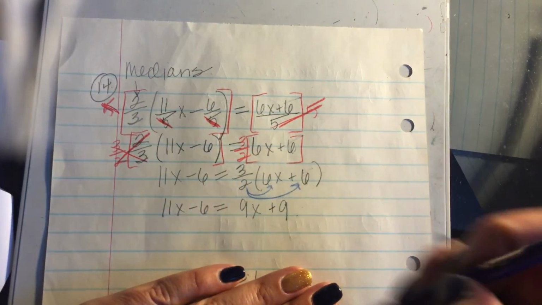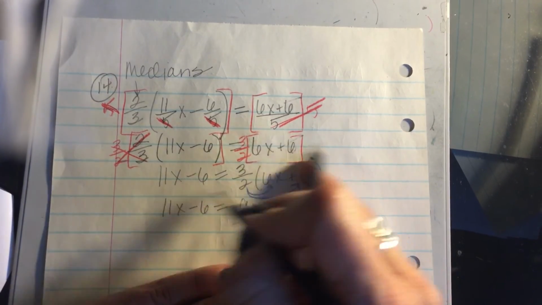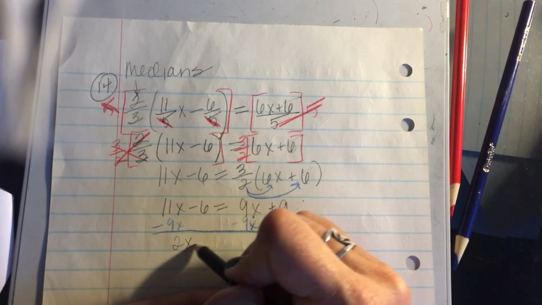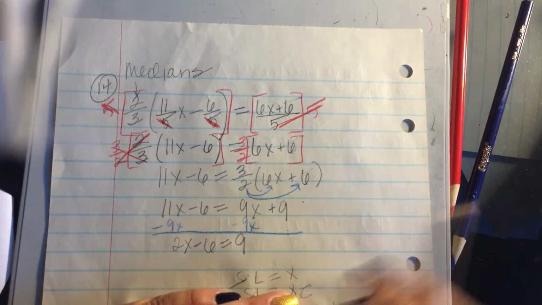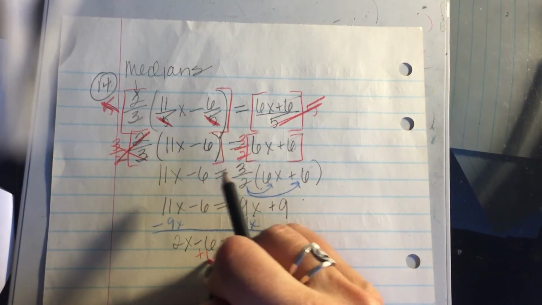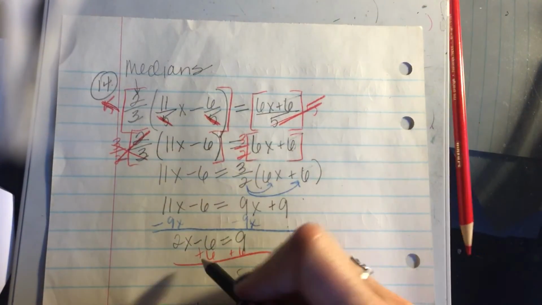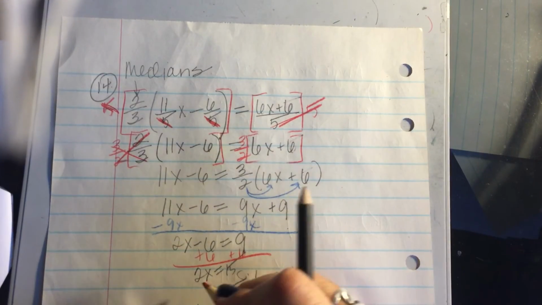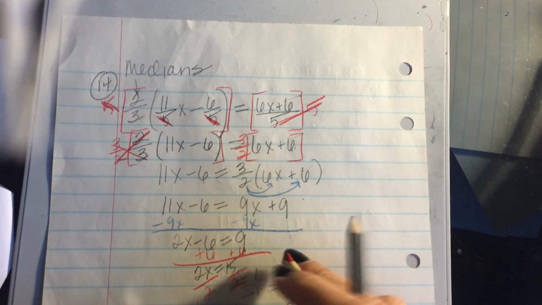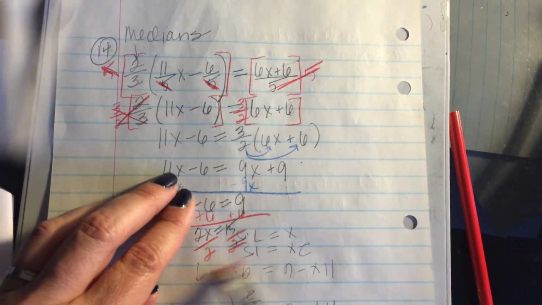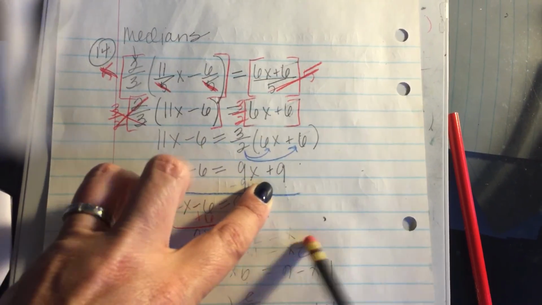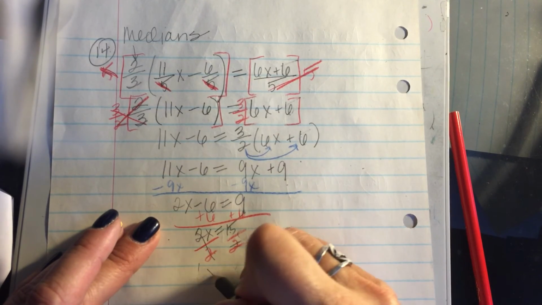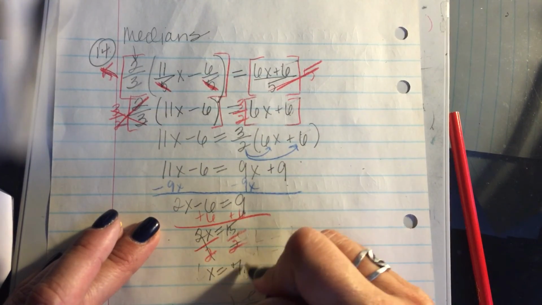So 9x plus 1.5 sixes is also going to be 9 here. When I go to undo, I'm going to take 9x's away from both sides. 2x minus 6 equals 9. I'm going to add 6 to both sides. 2x equals 15. I'm going to divide both sides by 2 and be left with x is equal to 15, I'm sorry, 15 over 2, 7.5.